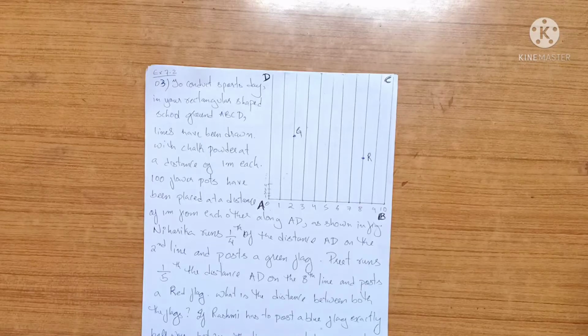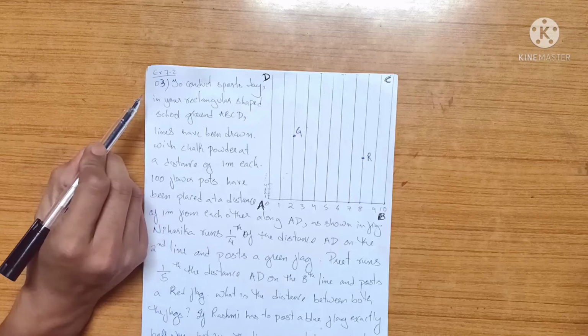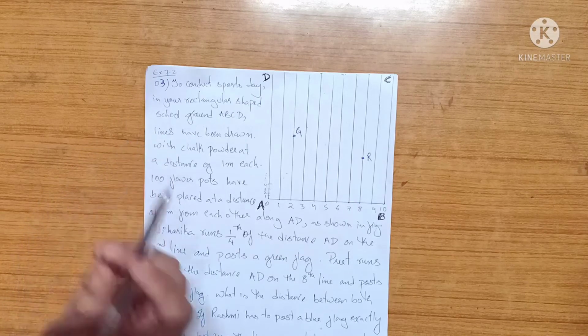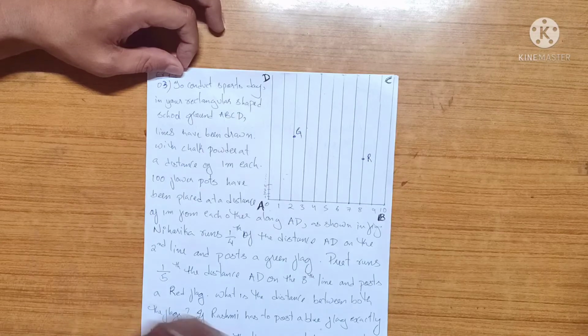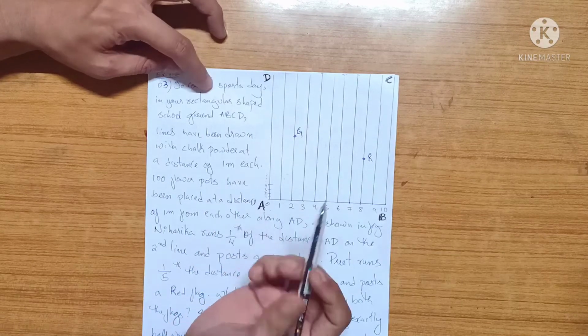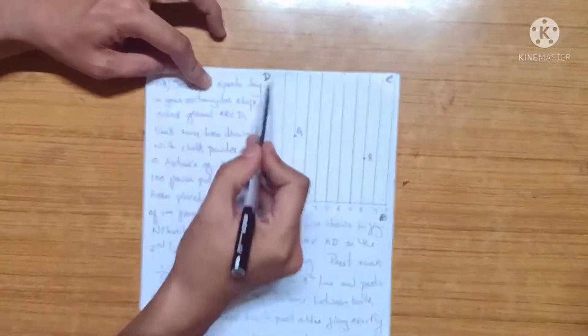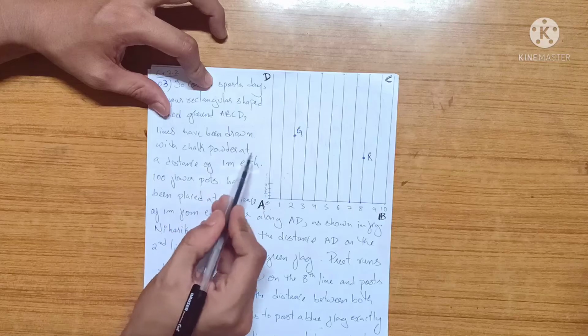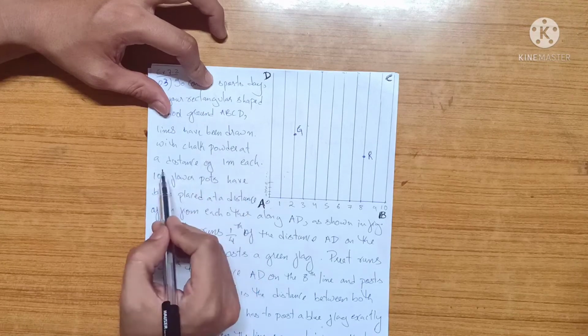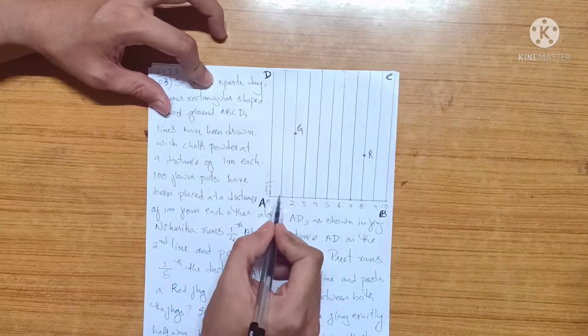Okay, let's continue 7.2. Since we skipped question number 3, we're going to do 3, okay? So let's read the question first. To conduct sports day in your rectangular shaped school ground ABCD, so here's A, B, C, and D, lines have been drawn with chalk powder at a distance of 1 meter each. So they're talking about these lines.